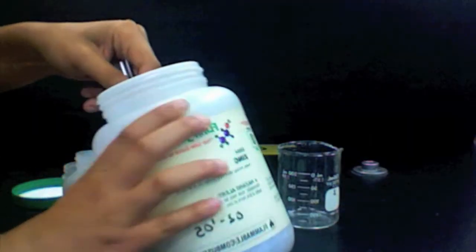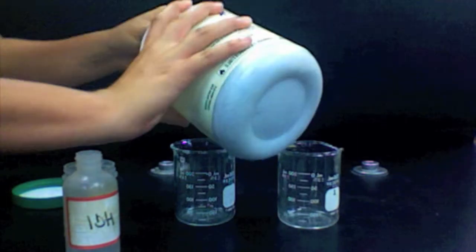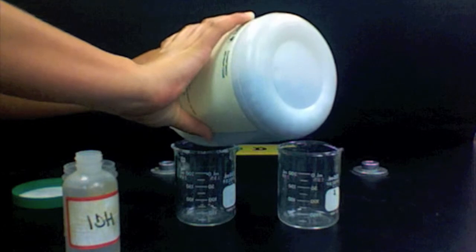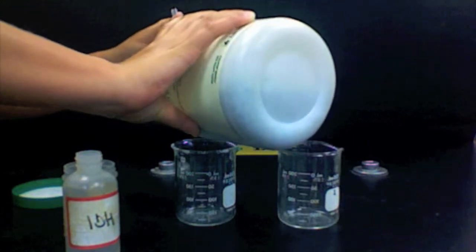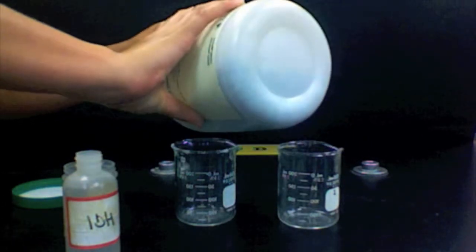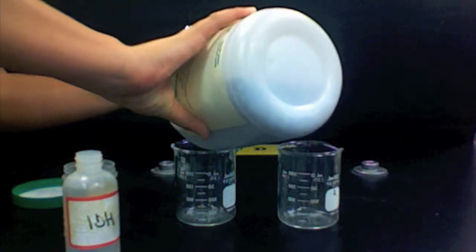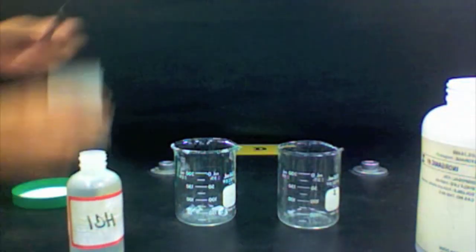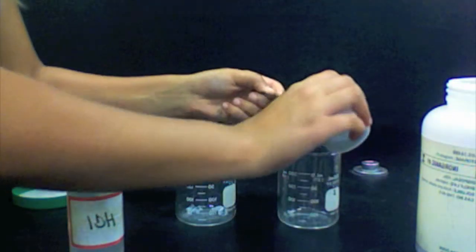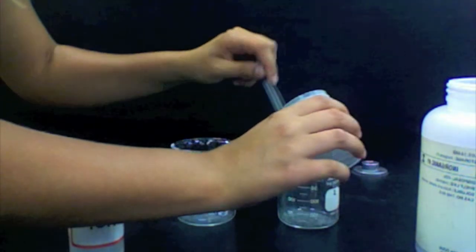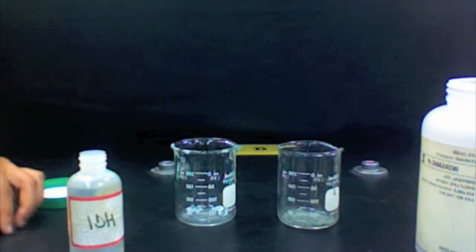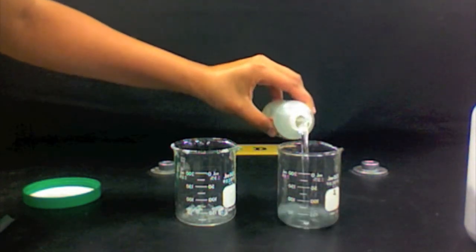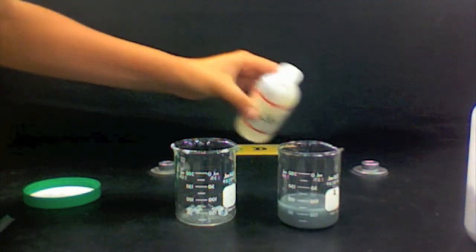We will add a few lumps of the solid zinc into one of the beakers, and a small scoop of the granulated zinc into the other beaker. Then we will add half a bottle of the hydrogen chloride to each of the beakers.